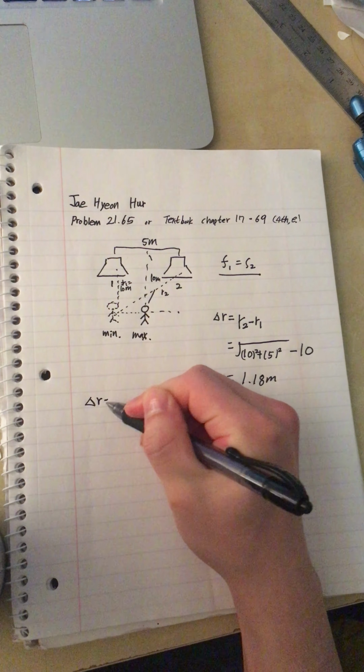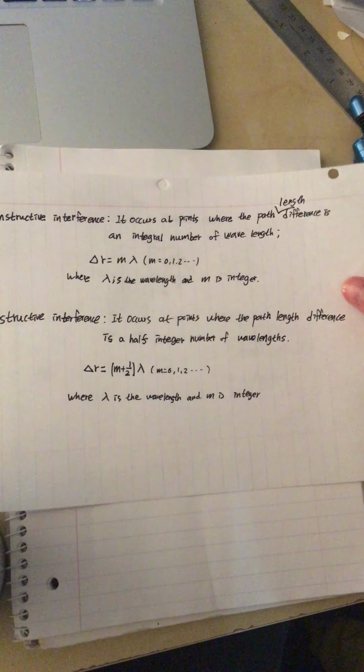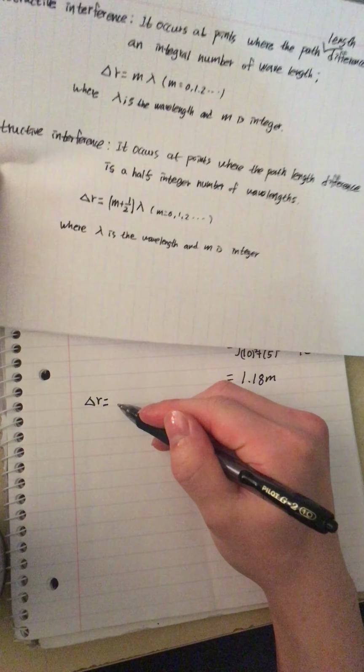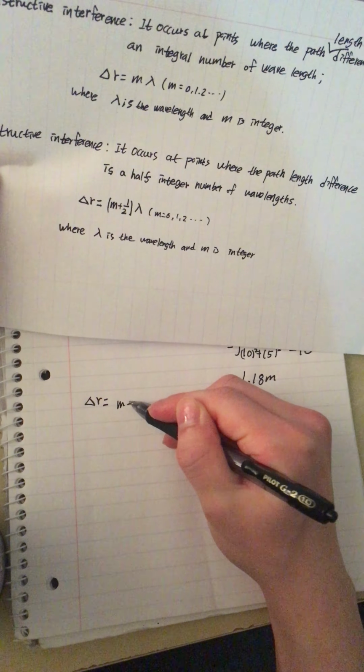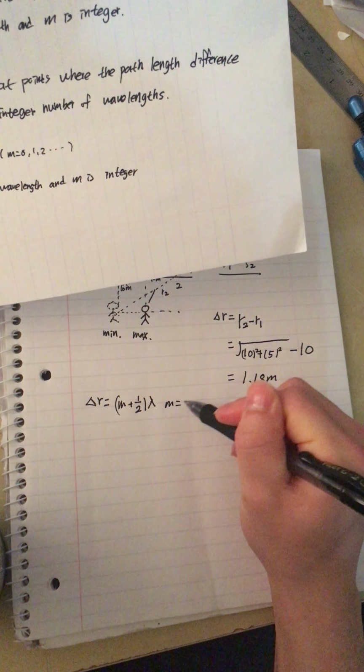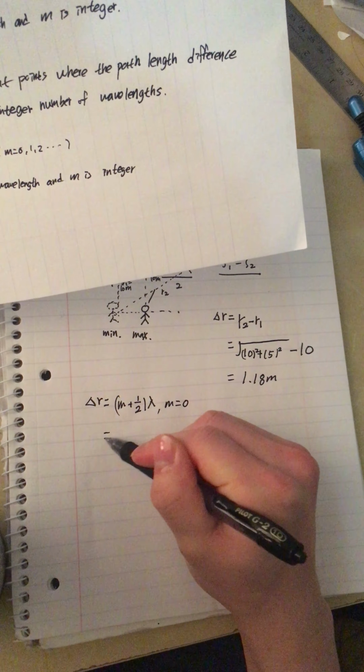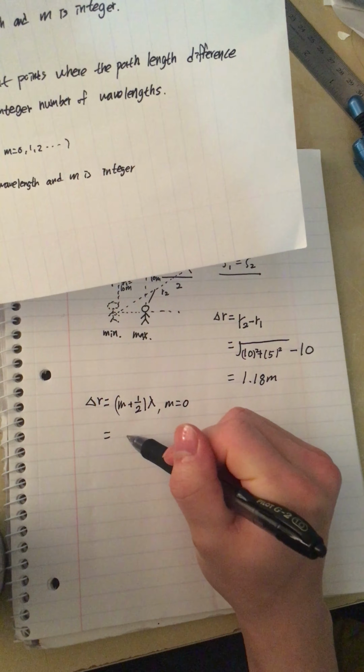The destructive interference equation, once again, will be delta R equals (M plus 1/2) times the wavelength. But in order to get a minimum intensity, M will be 0. So it's simply 1/2 times lambda, the wavelength.